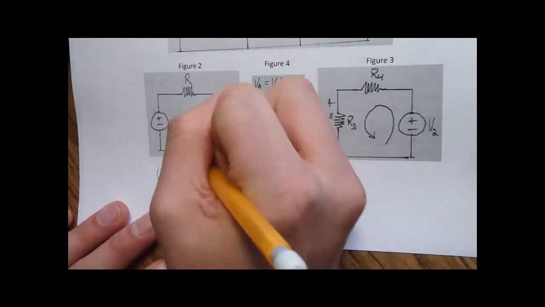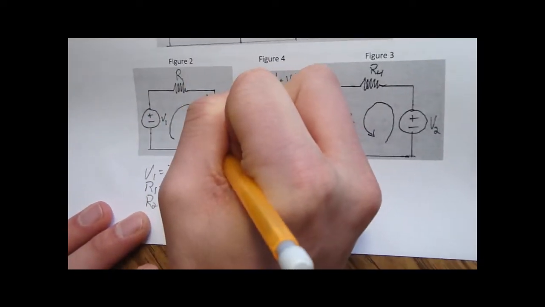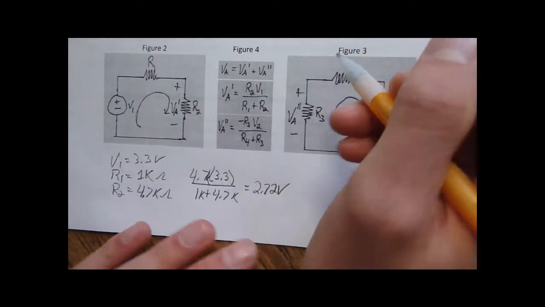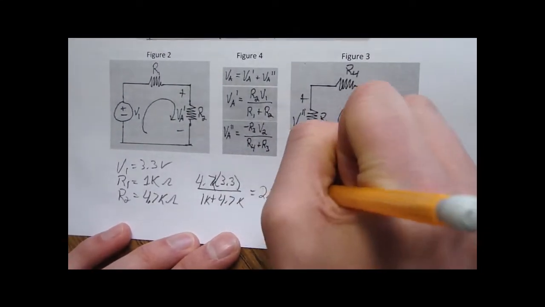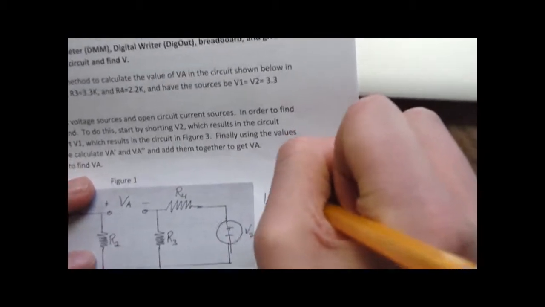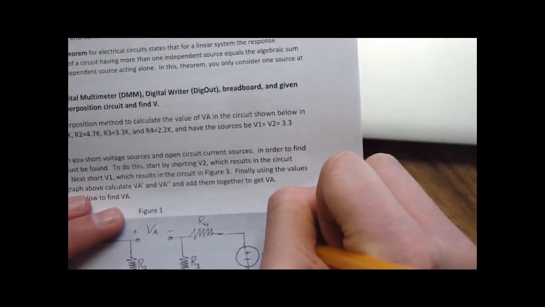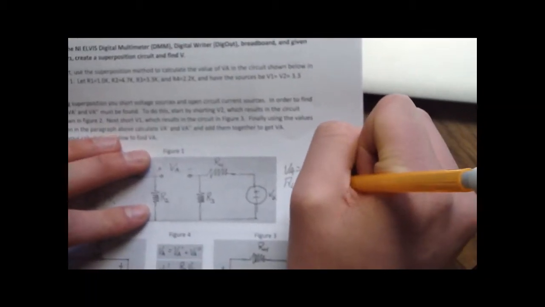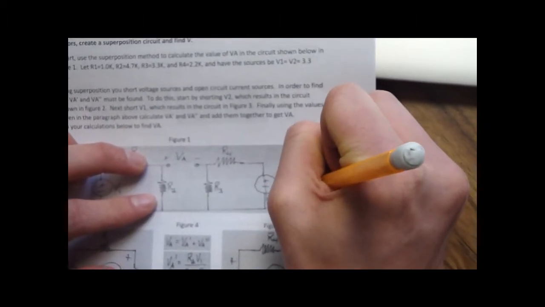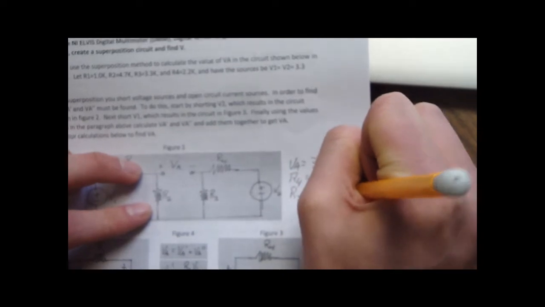As you note, the current flows around this loop as the arrow shows. For figure 3, this equals VA double prime. For figure 3, you have V2 equals 3.3 volts, R4 equals 2.2 k, and R3 equals 3.3 k ohms.